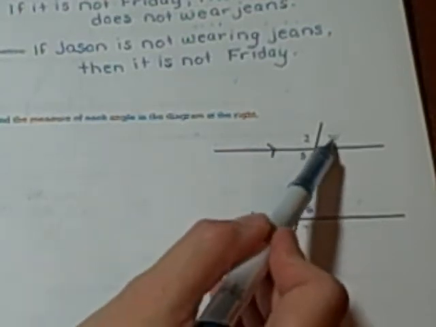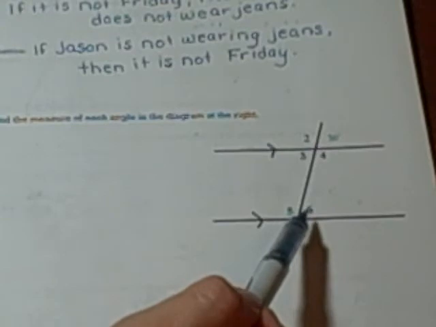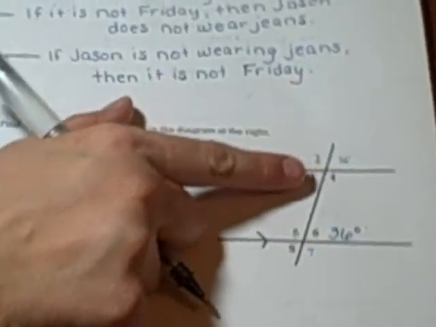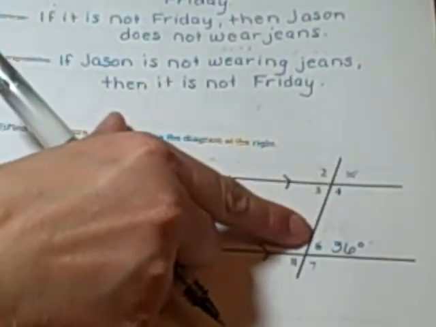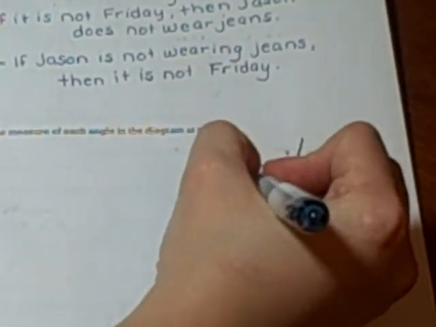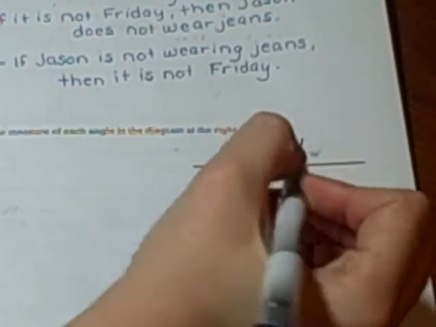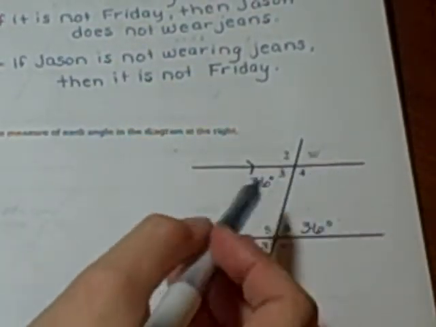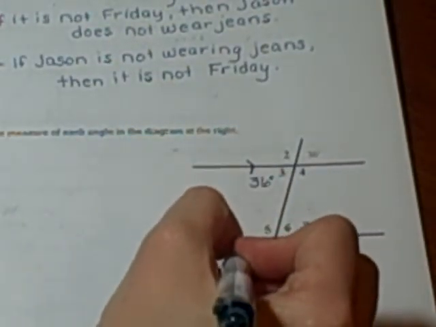So if this is 36, first of all, I know that angle 6 would have to be 36 degrees because it's corresponding with that first one. Okay, so these two are corresponding. They're in the same position in relation to the lines. I also know that angle 3 is a vertical angle, so this one would have to be 36. And then I also know that angle 8 would have to be 36.